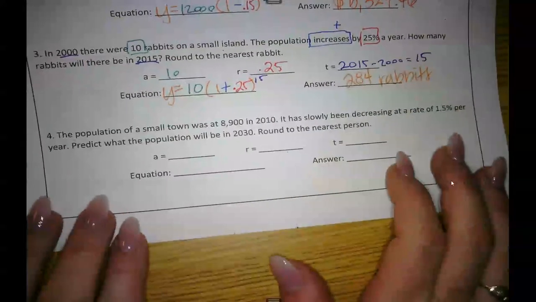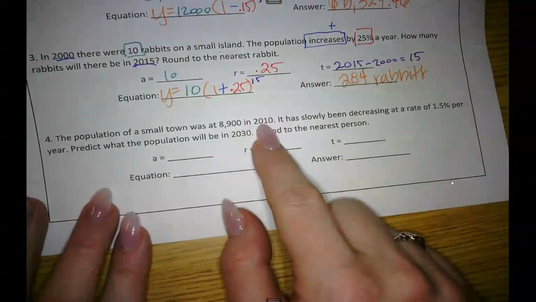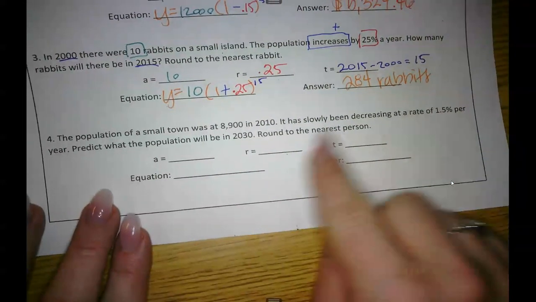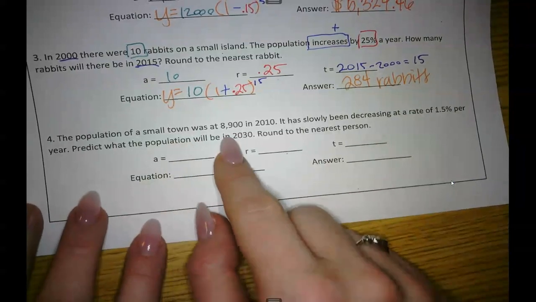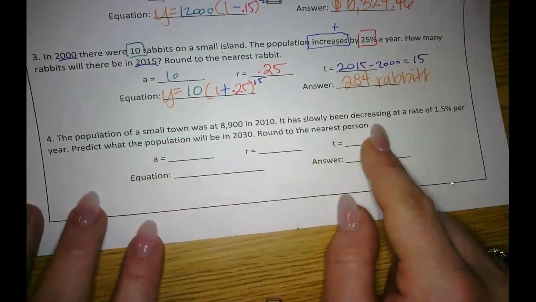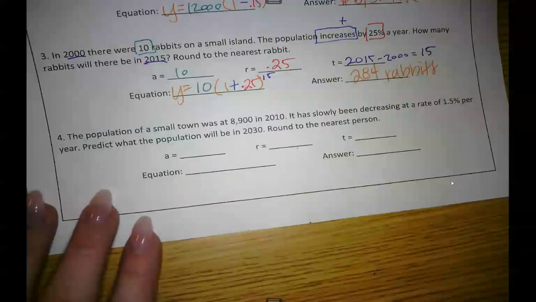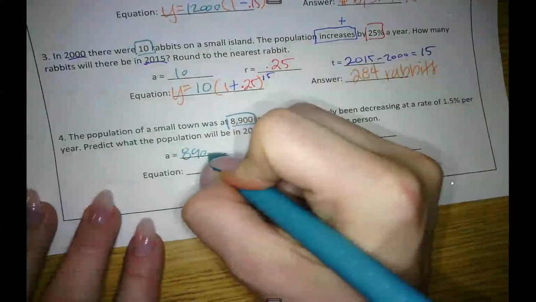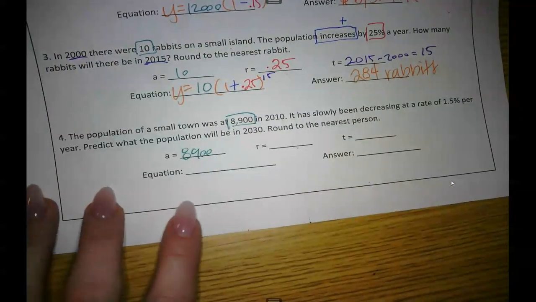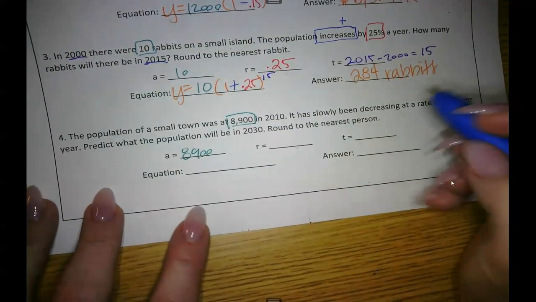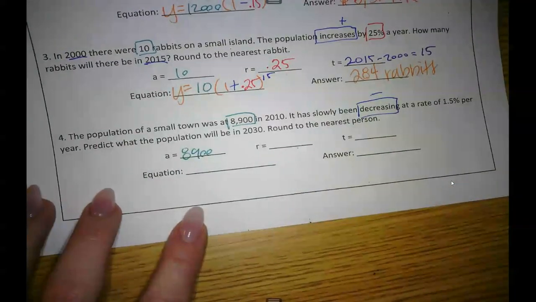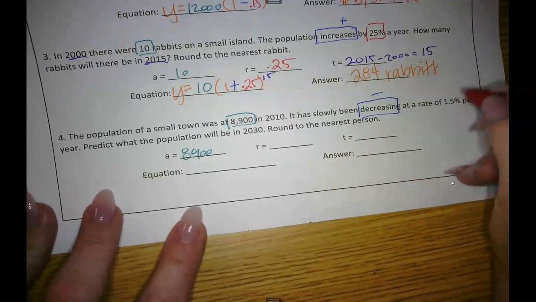The population in our small town is 8,900 in 2010. It's slowly been decreasing at a rate of 1.5% per year. Predict what the population will be in 2030. Round to the nearest person. All right, our initial amount. We've got 8,900 in the year 2010. We are decreasing. So we are going down, meaning it's going to be subtraction and decay.